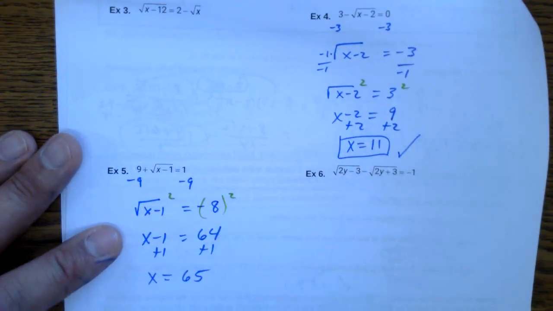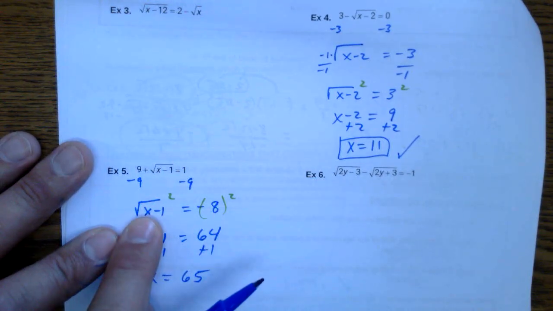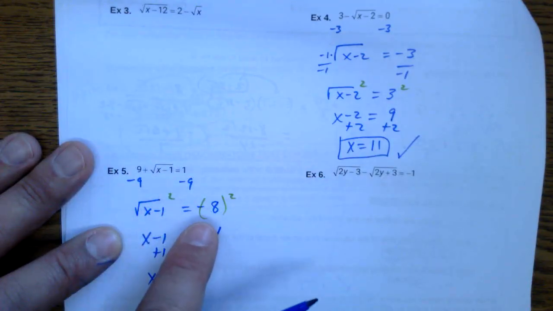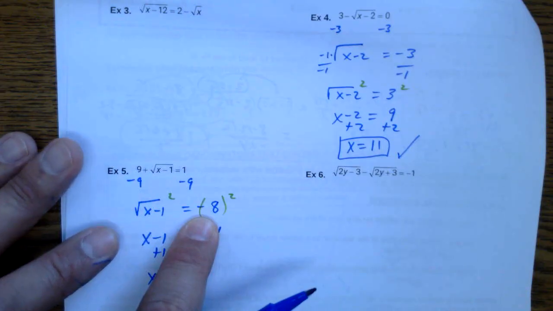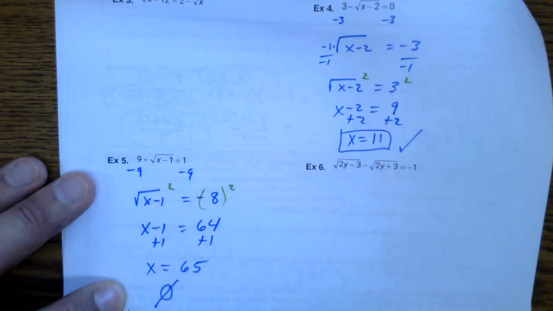But make sure you check it. When I go back up here and I check it, I'll put it in this one. I get 65 minus 1 is 64, and the square root of 64, is that negative 8? Oh no, no, no. This is an extraneous solution.